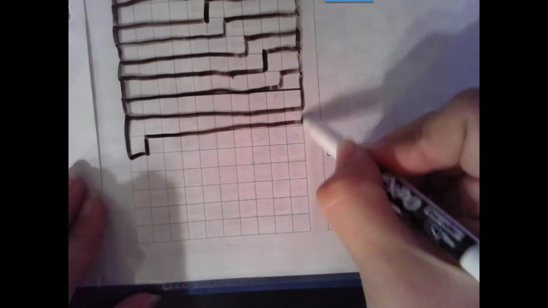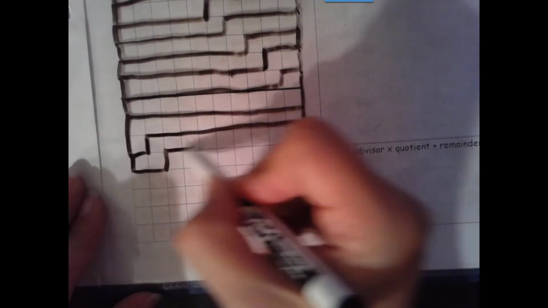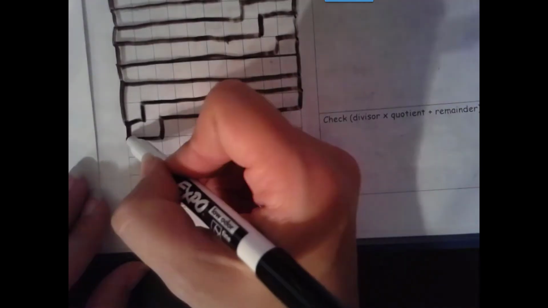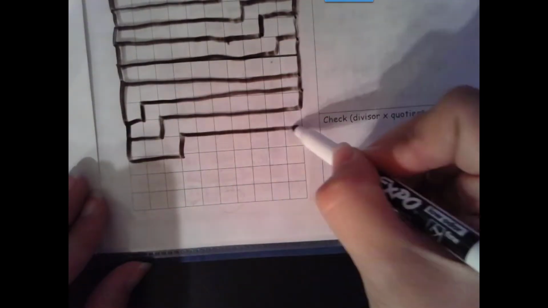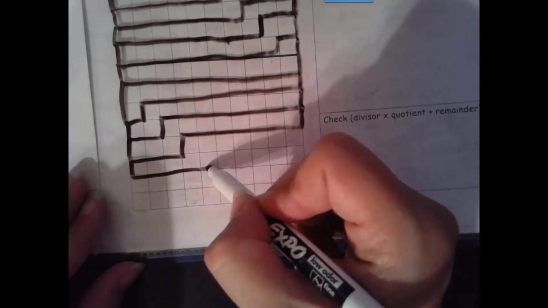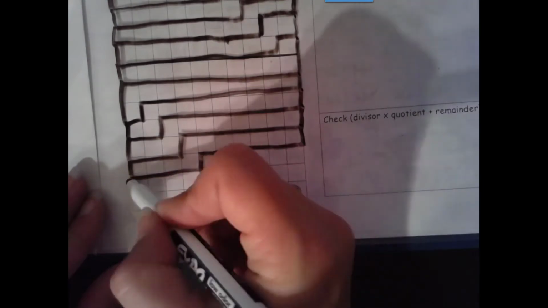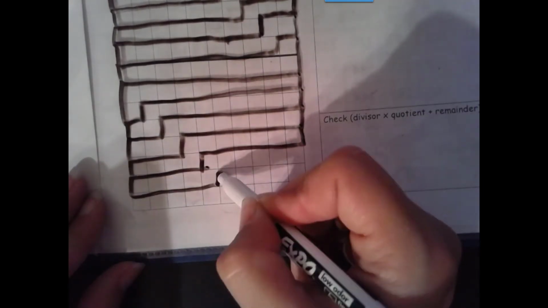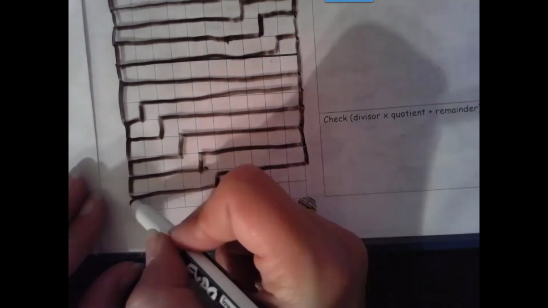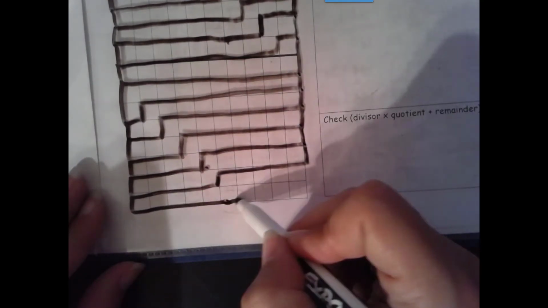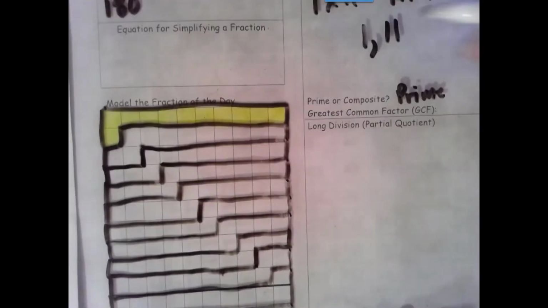10 plus 1 is 11. 9 plus 2 is 11. 3 plus 8 is 11. And again, you don't have to do it this way. 4 plus 7, 5 plus 6, 6 plus 5, and I have a remainder of 4. Since I have 4 left over and don't make a group, that means 11 is not a factor.